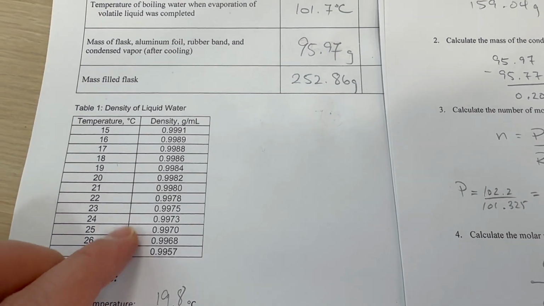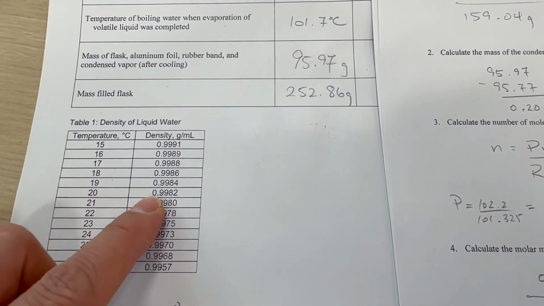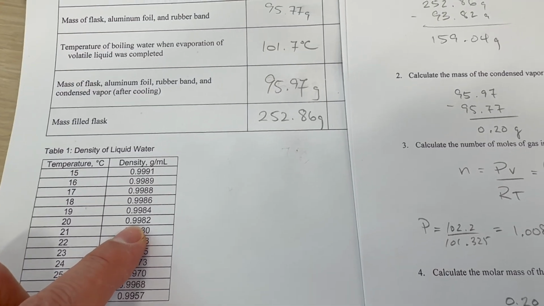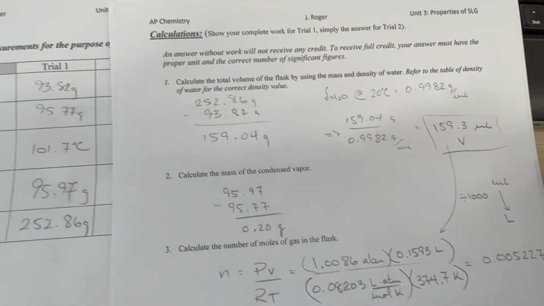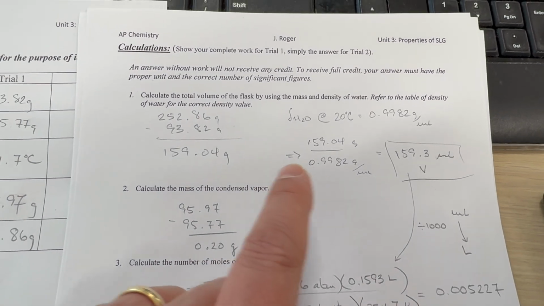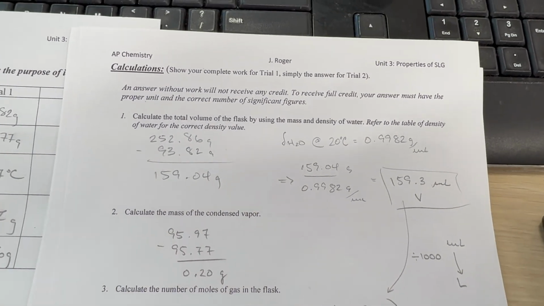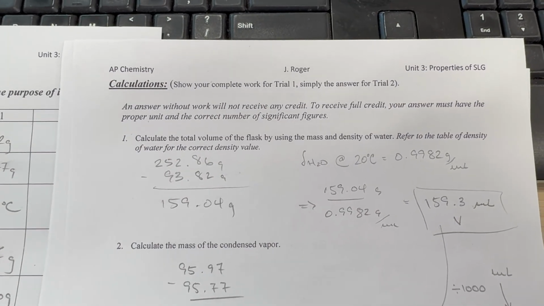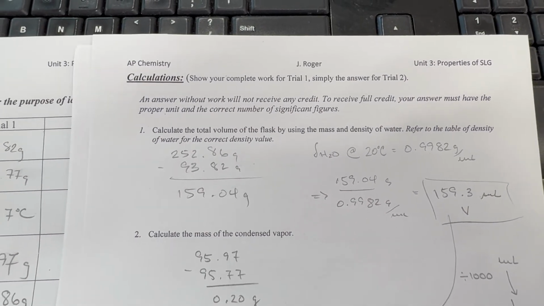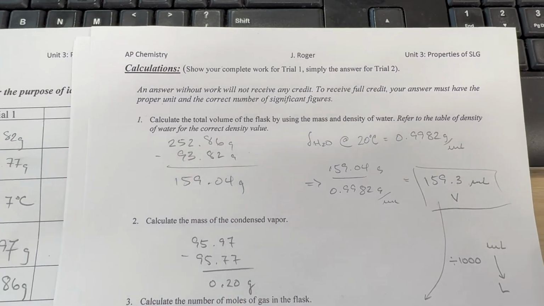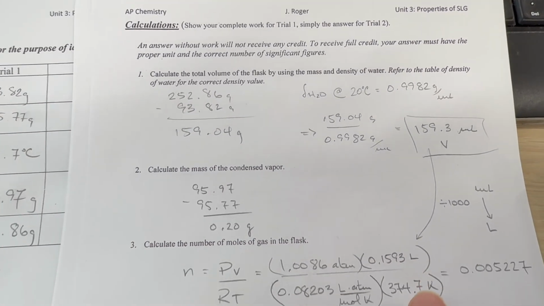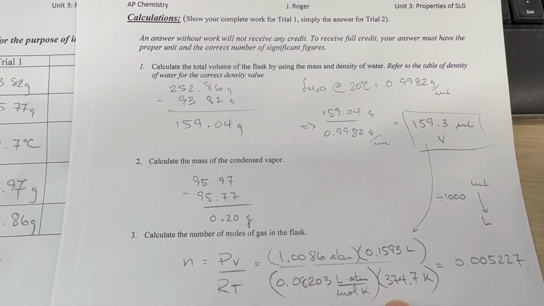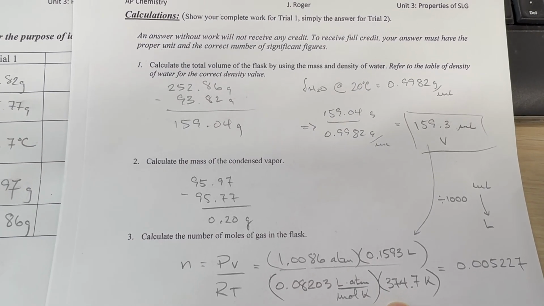Using the density of water at 20 degrees, 0.9982, we can determine the volume of water that was in the flask, which of course is the volume of the flask. So 159.3 milliliters.